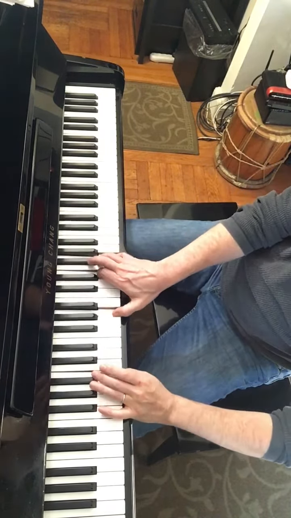So get all kinds of cool sounds. Let's try that with a drop 2. Here's my weird chord. Let's drop 2 on that. So all kinds of really interesting combinations you can do with this.